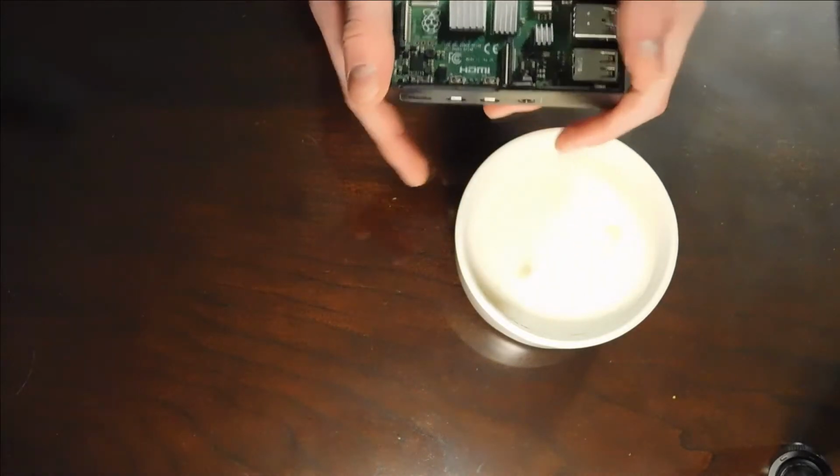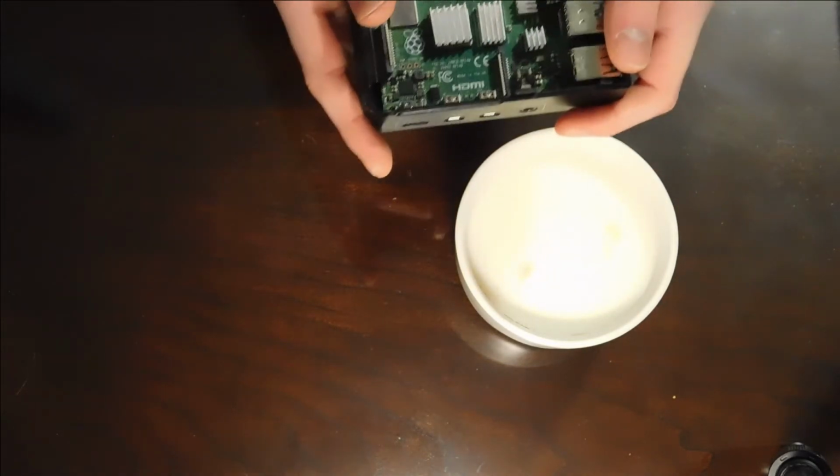Hey guys, welcome back. Today we're going to be talking about how to set up and install Raspberry Pi OS and run a Minecraft server on it.